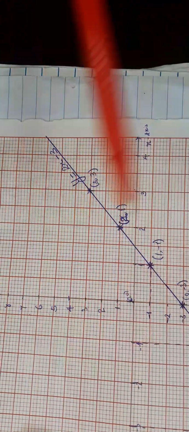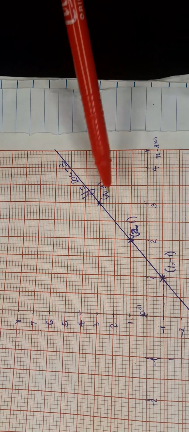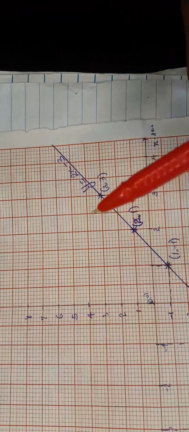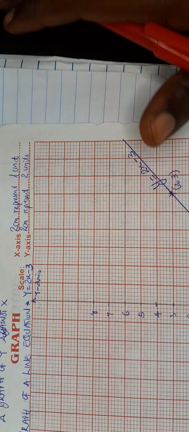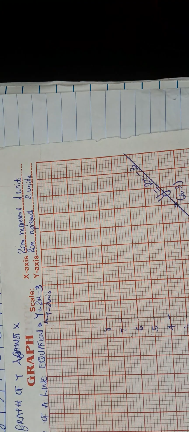When x equals 3, y equals 3. And all these coordinates we got from our table. So this will be the end of this topic. We tried to solve a question from the beginning to the end.